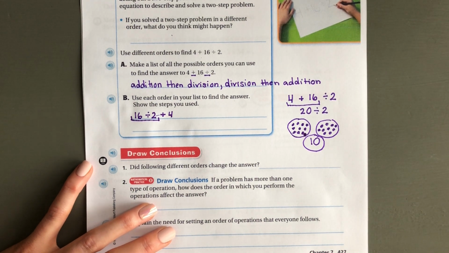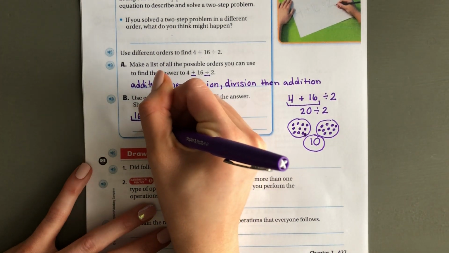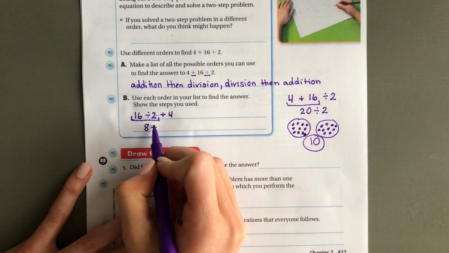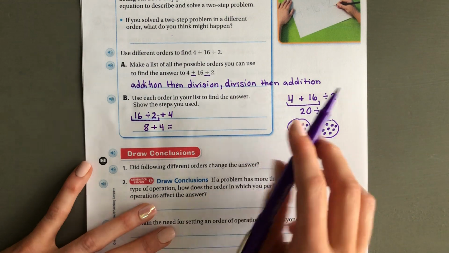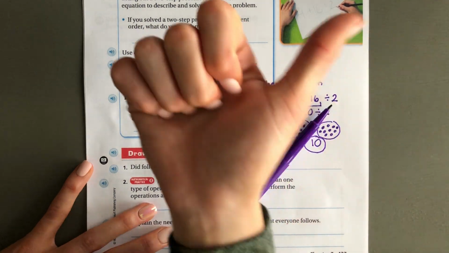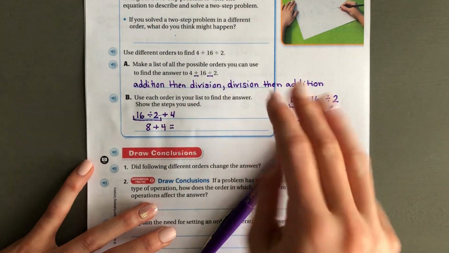So I know that 8 plus 8 is 16, which means that 16 divided by 2 is going to give me 8. And then I still have to add 4. And 8 plus 4, let's think about that. 8, 9, 10, 11, 12.